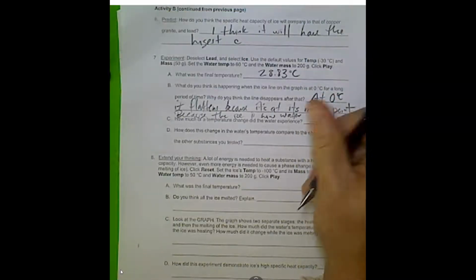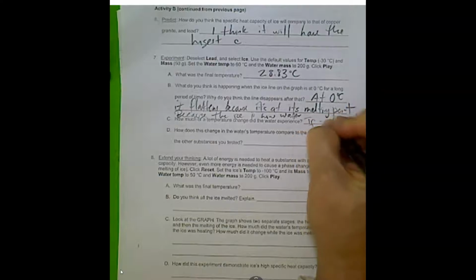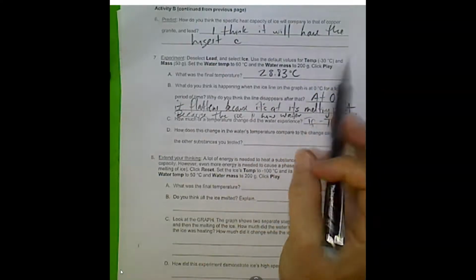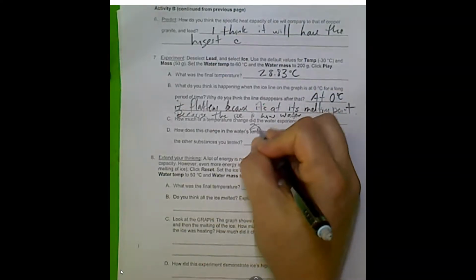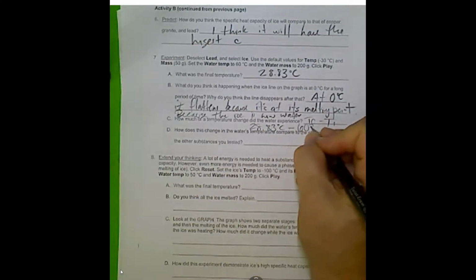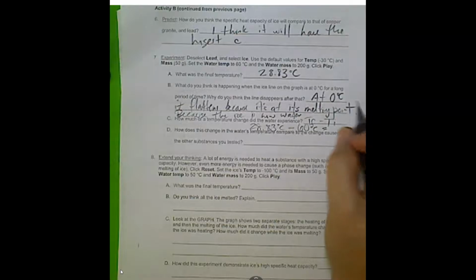The question says, how much temperature change did the water experience? Well, it's always TF minus TI. So the final temperature was 28.83 degrees Celsius minus the initial temperature of 60 degrees Celsius equals, can I do that in my head? 1.17 plus another 30, so 31.17 degrees Celsius. Negative, it lost temperature. Negative 31.17.